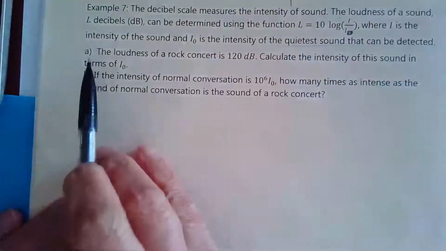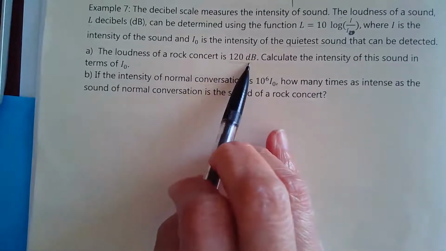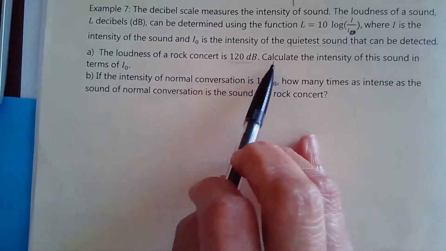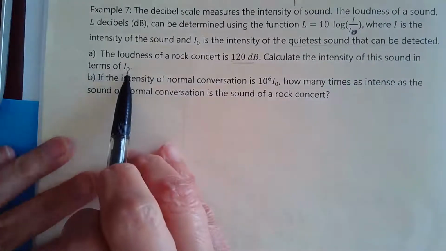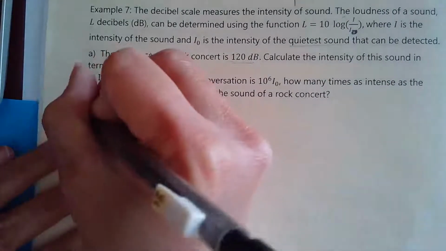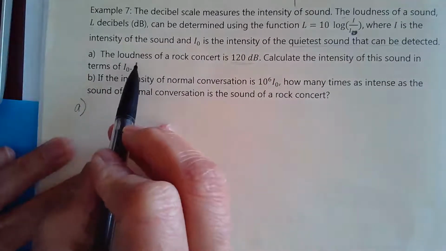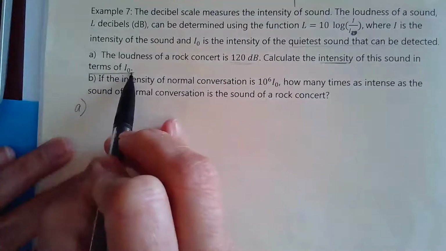So the loudness, let's take a look. The loudness of a rock concert is 120 decibels. Okay, so that's fairly loud. Calculate the intensity of this sound in terms of I naught. Let's take a look. Calculate the intensity of this in terms of I naught.